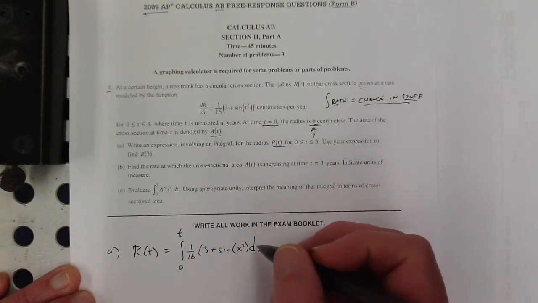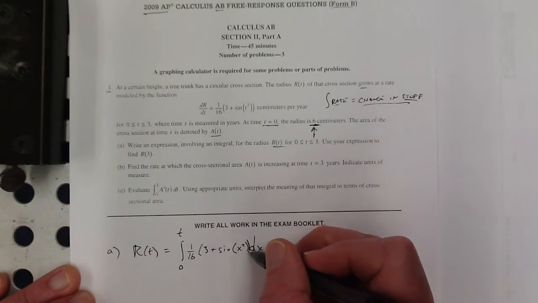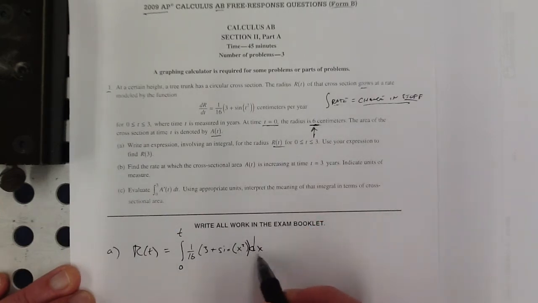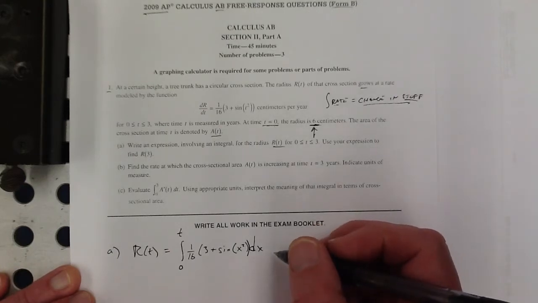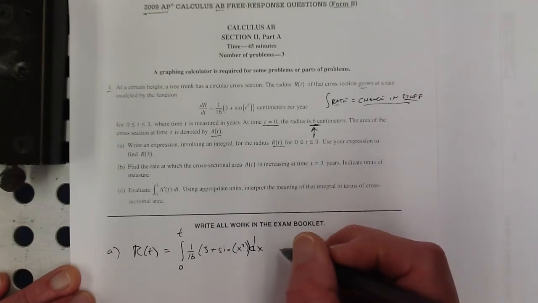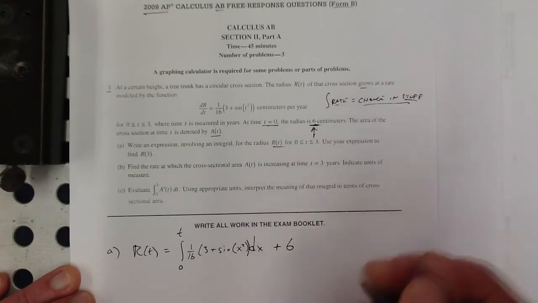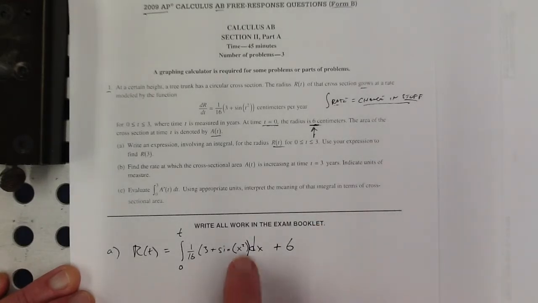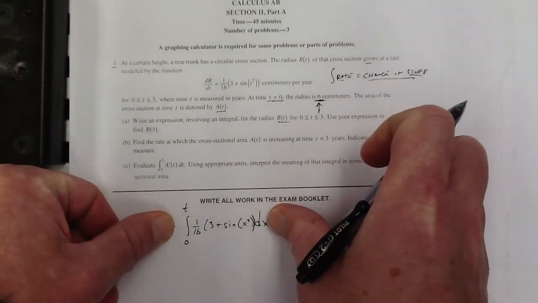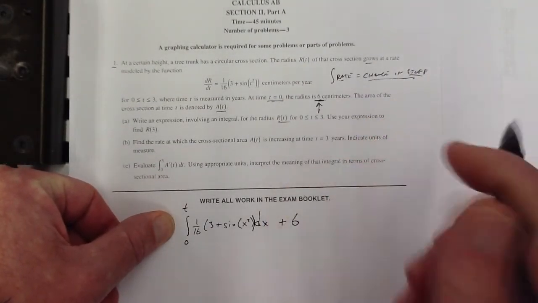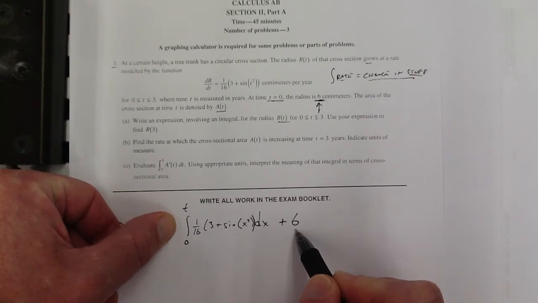But it's really a what's-in-a-name kind of situation. So if you put t squared dt, I don't know what they do with that. If they dock you a point, it would be hard for me to imagine they could justify taking a whole point off for that. But technically it should be x. And so this is the change in the radius here, and at time 0, the radius was 6.